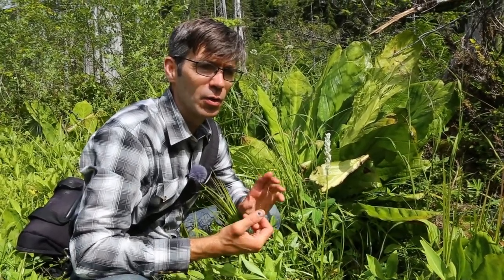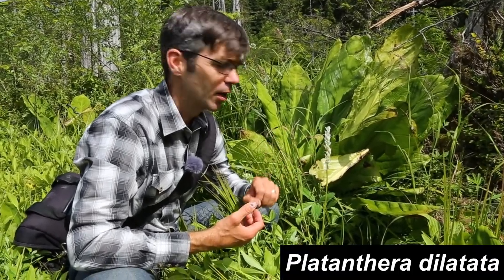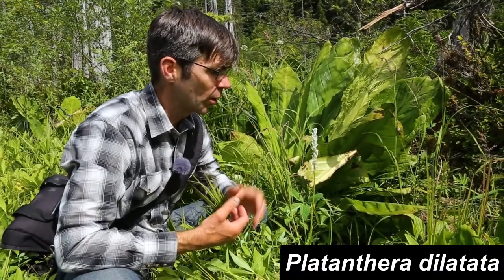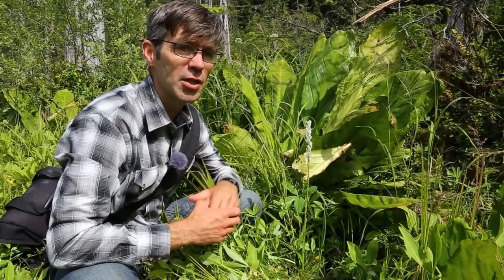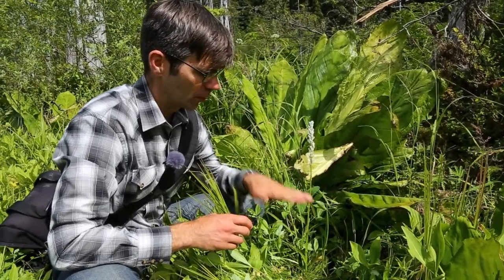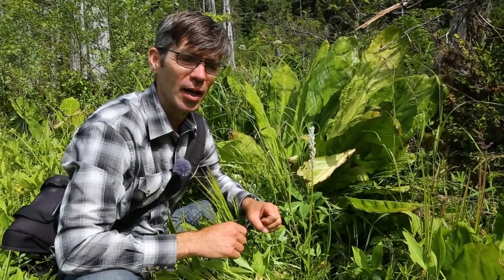There are two orchids that commonly show up in both fens and bogs. And we have the white bog orchid and the slender bog orchid. Beside me, no surprise, this is the white bog orchid. It has these showy white flowers that are easy to spot from a distance. And it can be a pretty robust species. I'd say between about 1 foot and maybe even 2.5 feet at the highest.